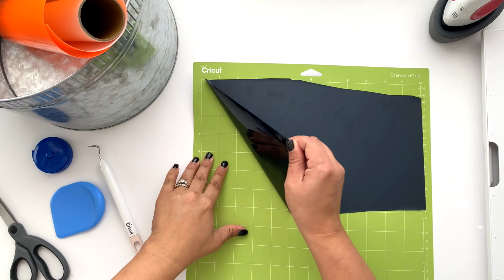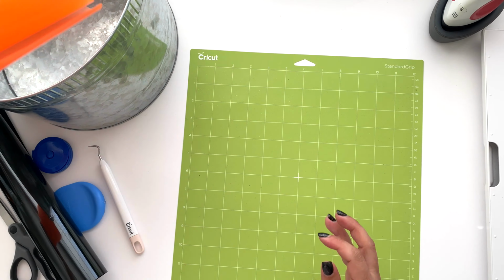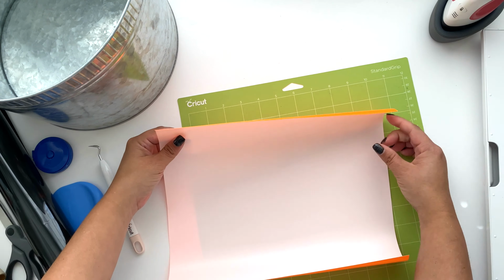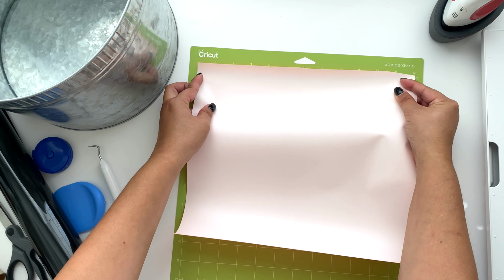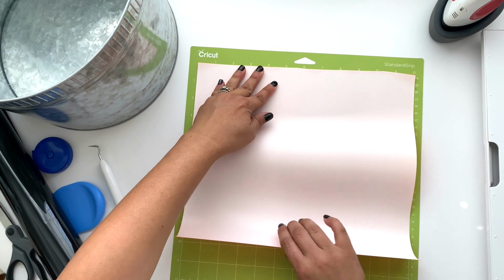Once the black's done cutting, we're going to move on to the orange. And since this is a glow-in-the-dark iron-on, the back side is actually white. So for this one, we're going to be putting the color face down, and then we're going to have the white facing up.